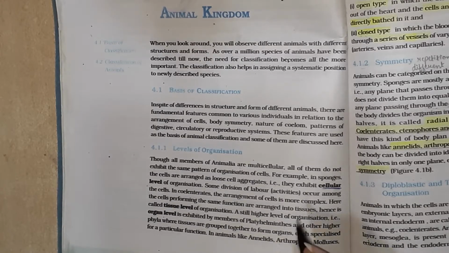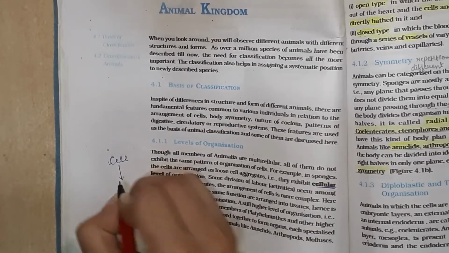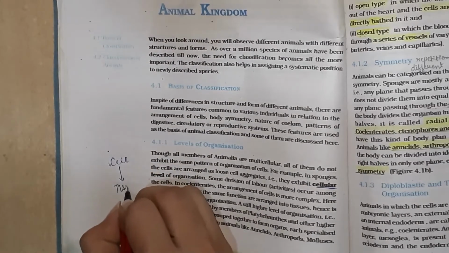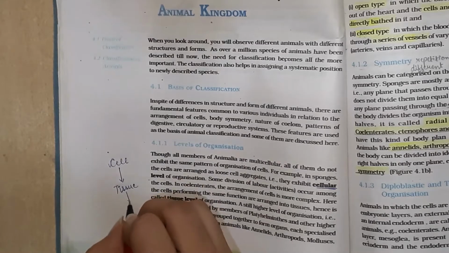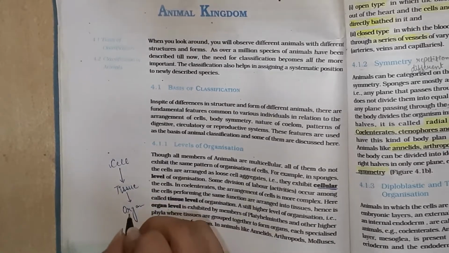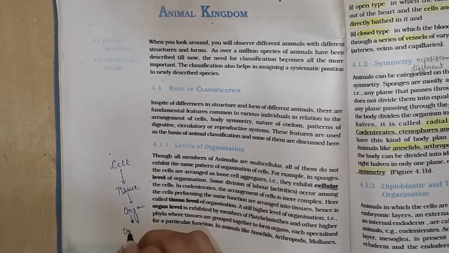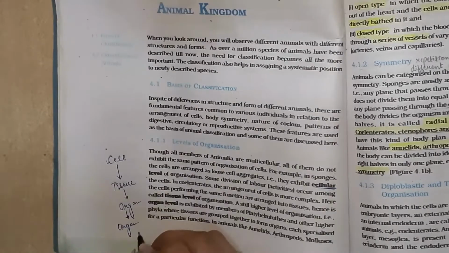As we all know, firstly a cell is present, then a group of cells makes tissues, then a group of tissues makes an organ. Then groups of organs make the organ system.